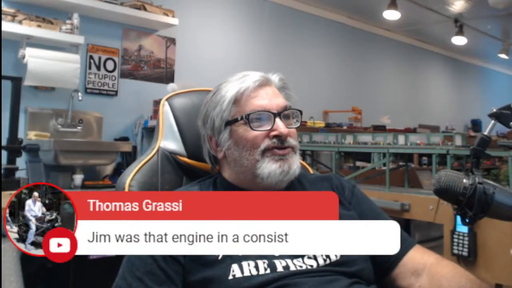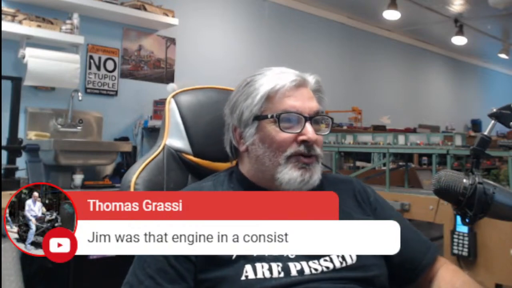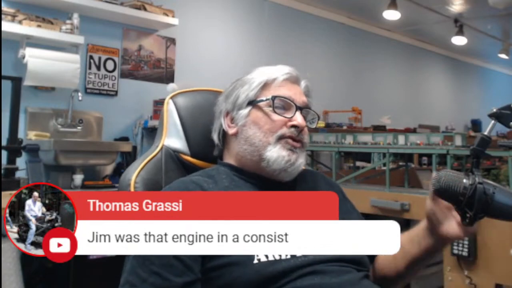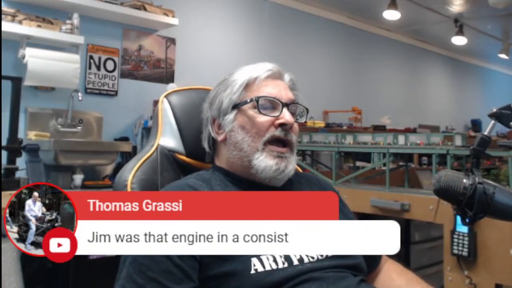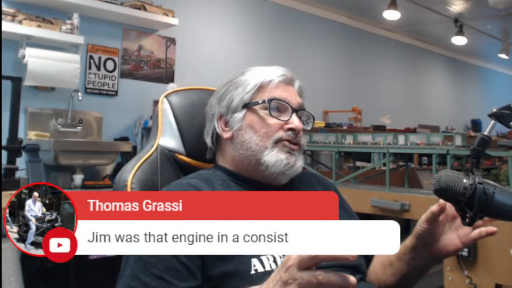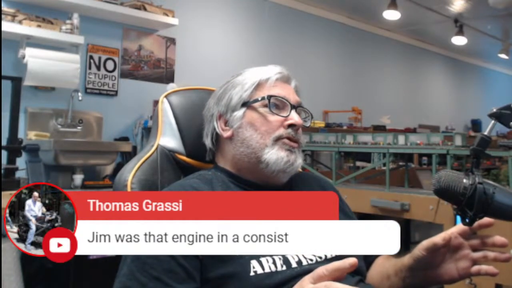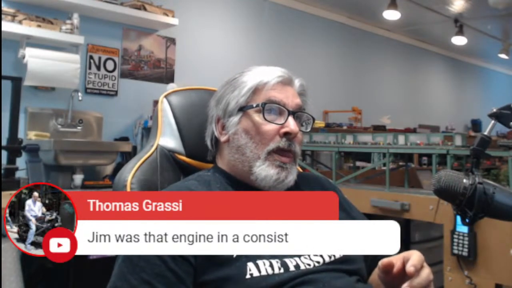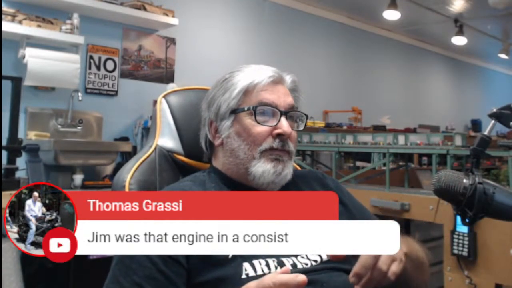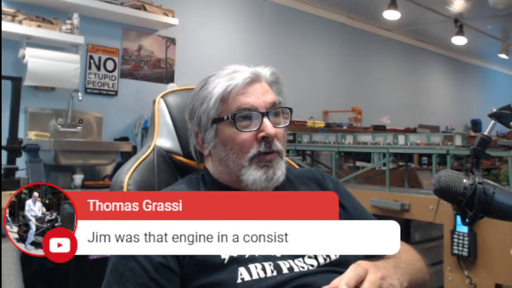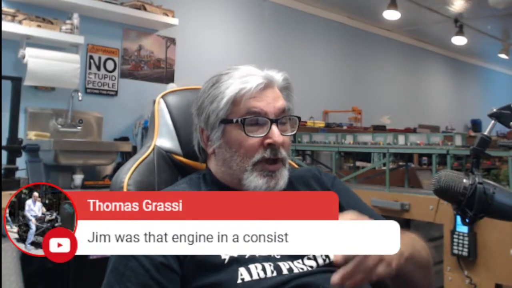And Jim, was that engine in a consist? Yes, it was at one point. That was some time back. It was running with its sister engine. But something could have gone wrong. When I consist locos, you type in the primary number of the lead engine, then hit the MU, multiple unit, and enter the second road number of the second loco, and on and on.